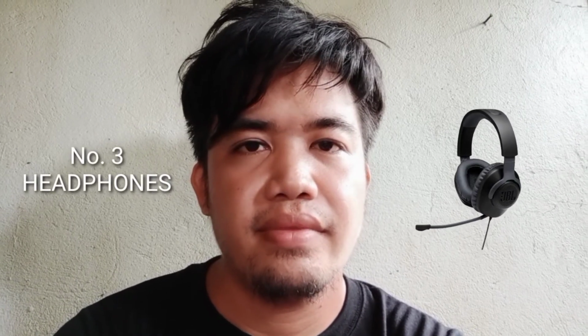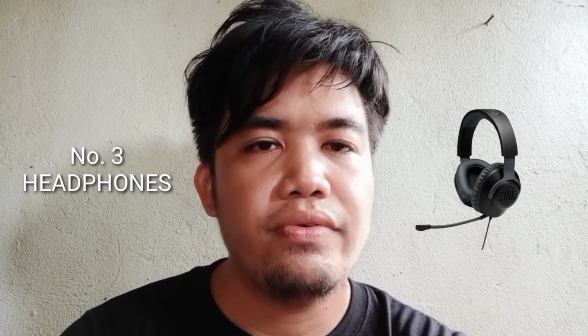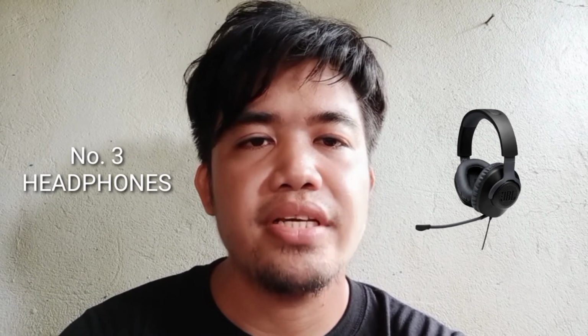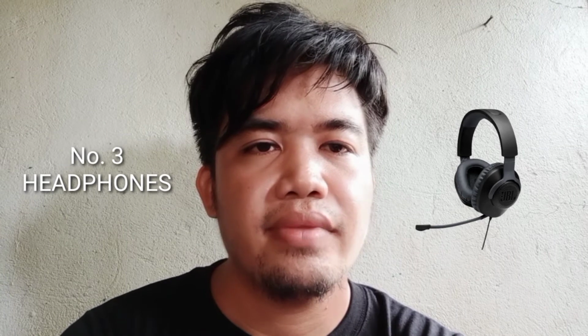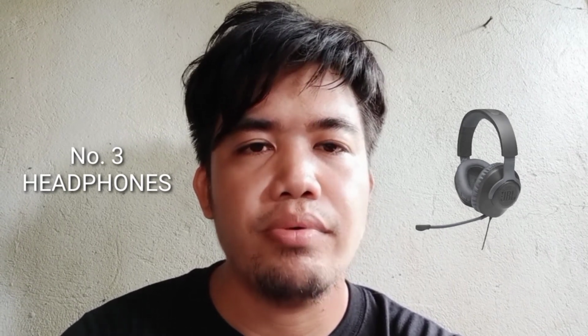Number 3. Headphones. Headphones output audio from a computer through two individual earpieces for a single listener. This is also known as earphones. Headphones allow you to listen to audio without disrupting other people in the vicinity.